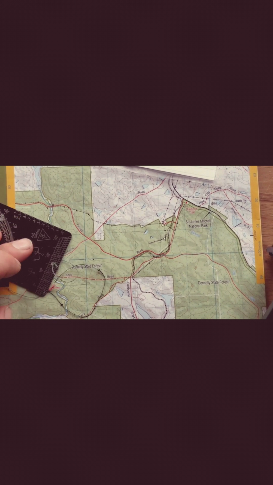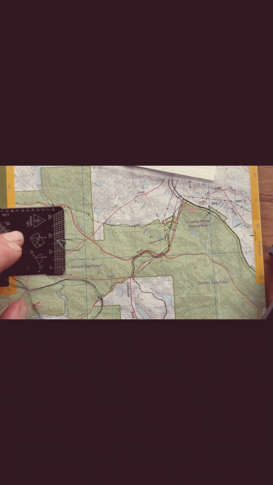So to find this location, we have our grid, and we're going to measure off our grid to find the location here, or the coordinates. To do that, we're just going to put 0 here on our location and measure out to the grid line, easting always first. So we're going to do easting and then northing.